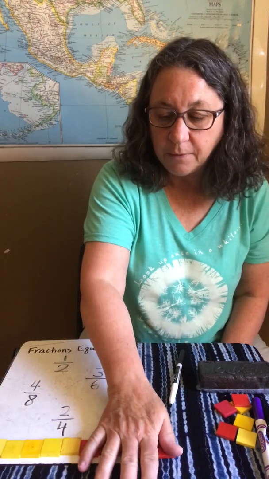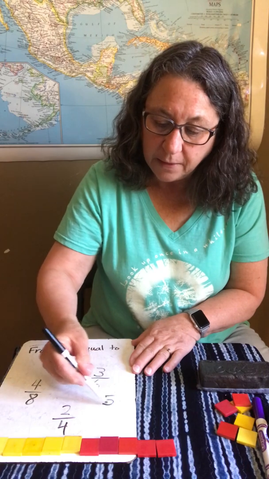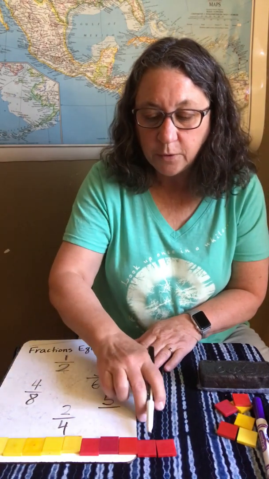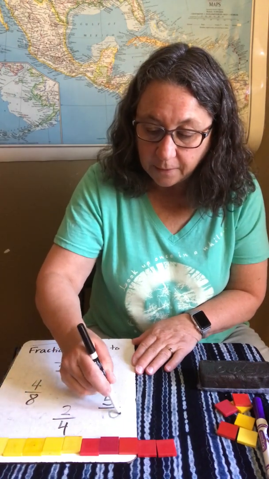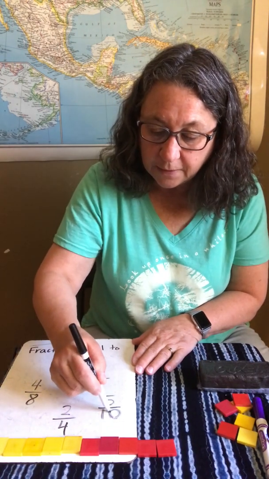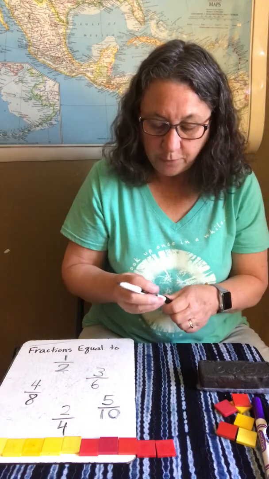So here's a rectangle with 10 tiles. 1, 2, 3, 4, 5, 6, 7, 8, 9, 10. Half are red, half are yellow. How many are red? 1, 2, 3, 4, 5. 5 are red out of how many altogether? 1, 2, 3, 4, 5, 6, 7, 8, 9, 10. 5 out of 10. 5 out of 10 is the same as a half. So isn't that cool? So now I have a question for you.